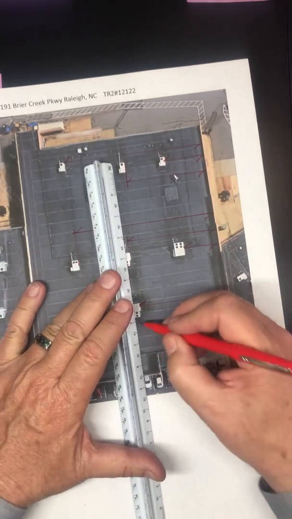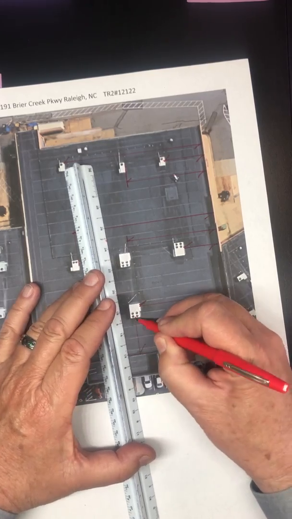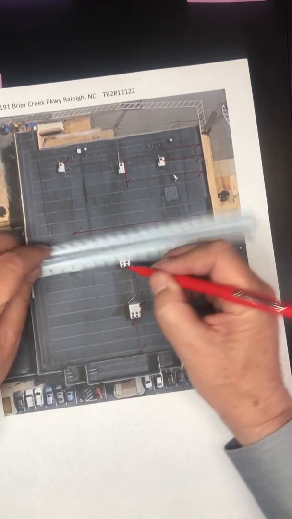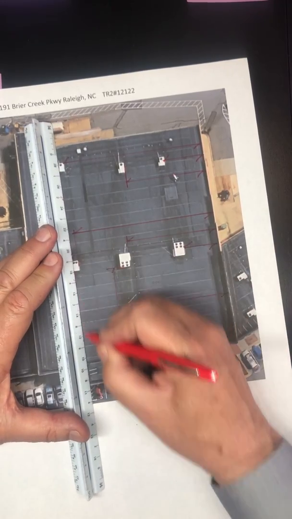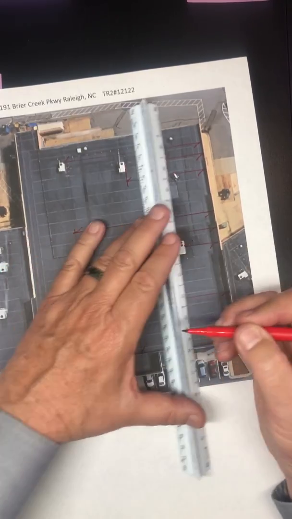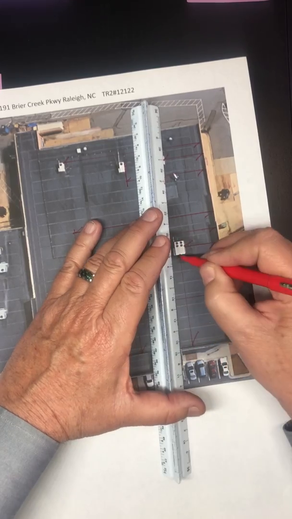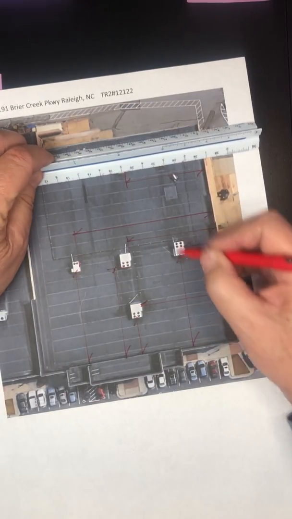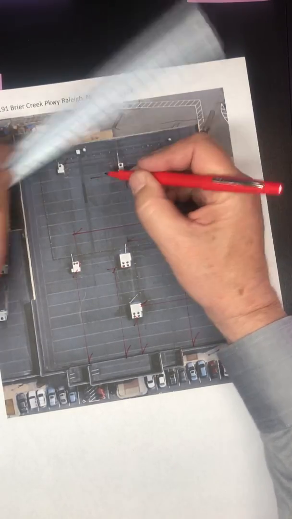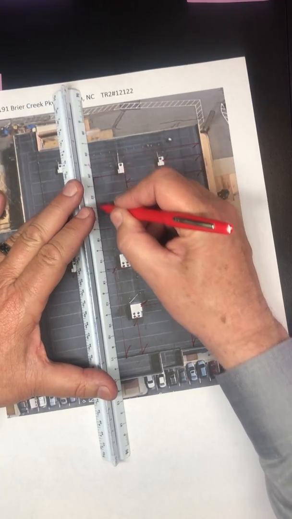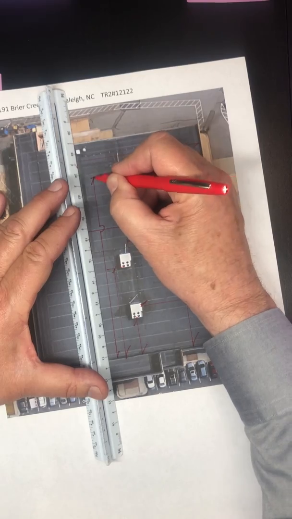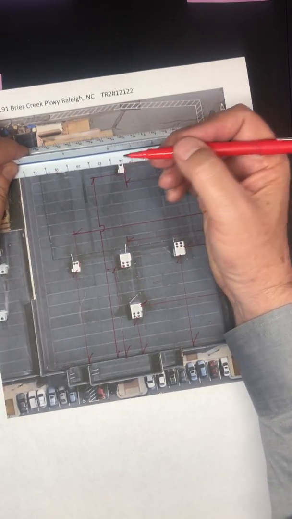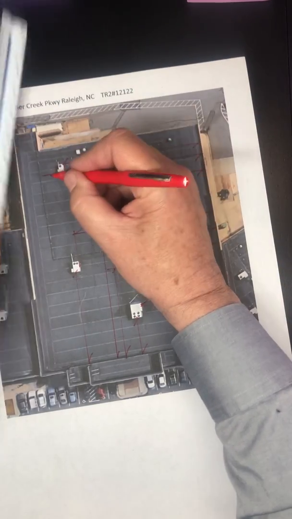Come in this direction, I need a dimension there. I'm gonna need a dimension here, here, here. I need dimension here. Now I sometimes loop over a line like that I'm crossing, just so that, I don't know, it looks kind of cool that way, I think.